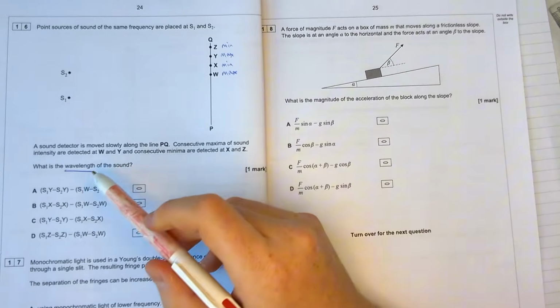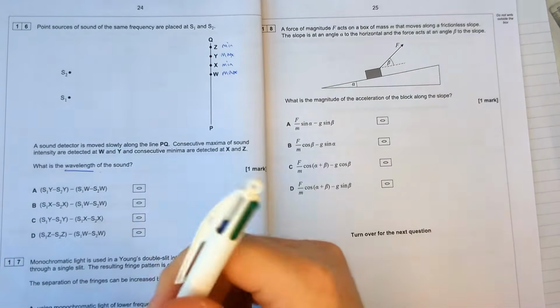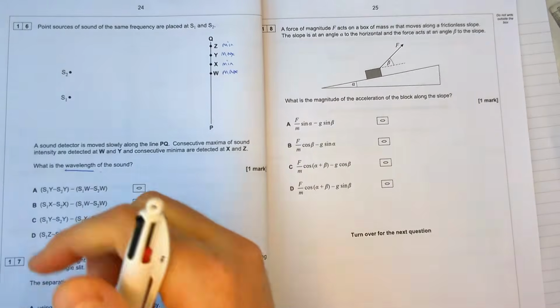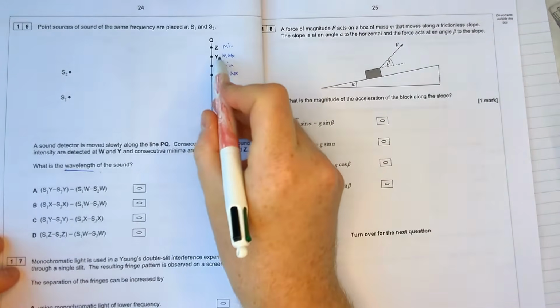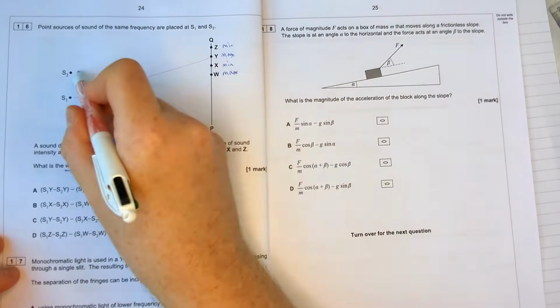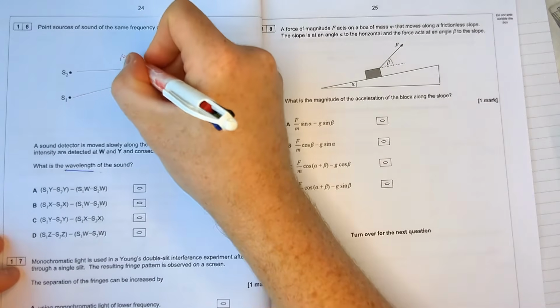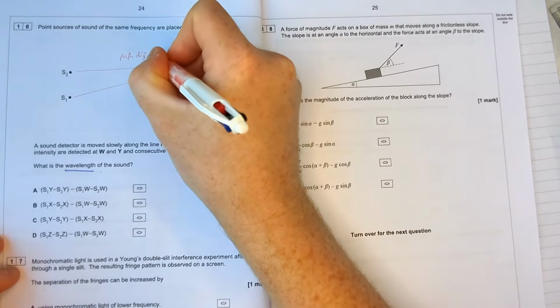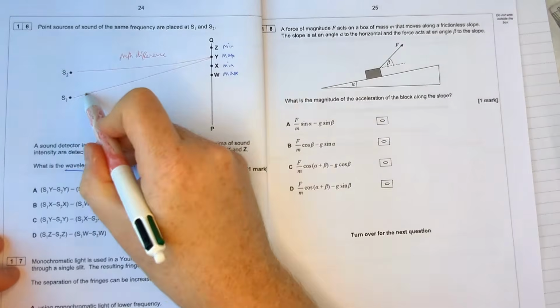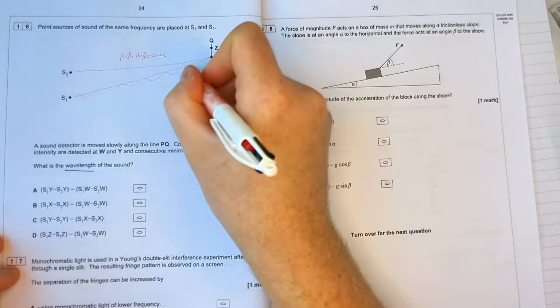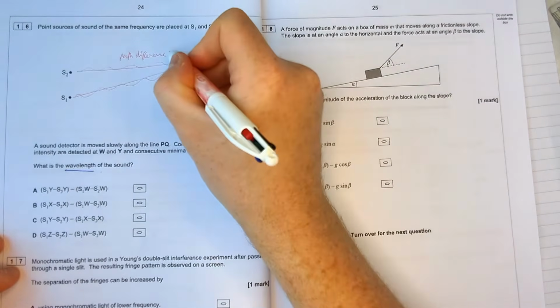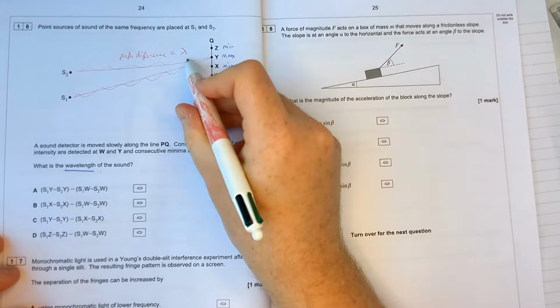Basically, what we're looking for, the wavelength of the sound, has got to be the path difference. So when the waves travel across from S1, let's just say, for example, they go to the first maximum. The path difference is going to be equal to, for each one, the difference between the path differences. This one would have traveled one more wavelength than this one because it's slightly further away. So the path difference is going to be equal to the wavelength.